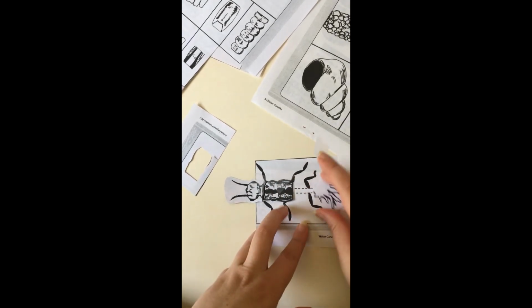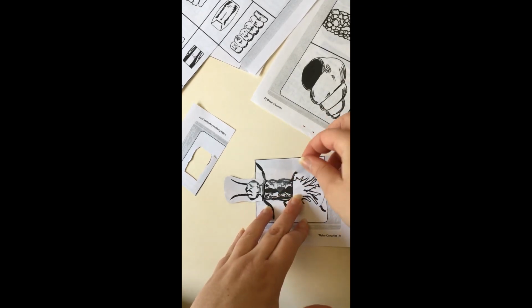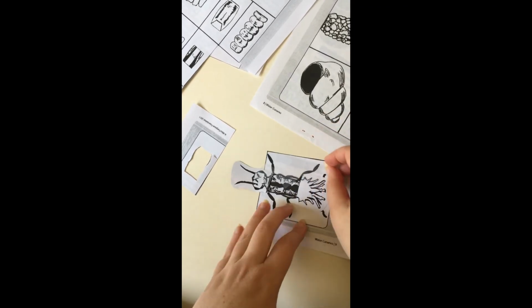Once you select parts to complete your macroinvertebrate, tape or glue them together and then answer the discussion questions.